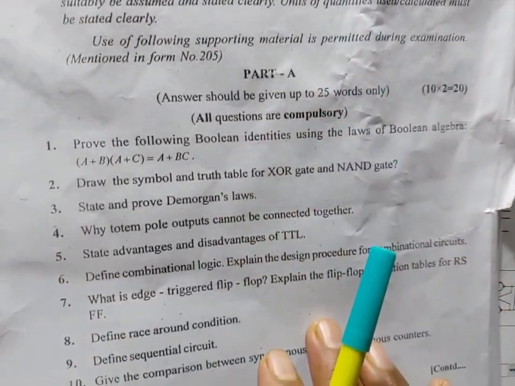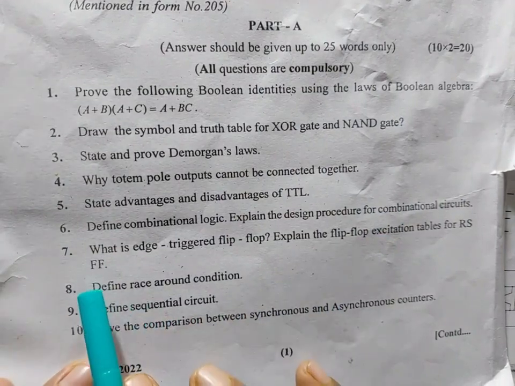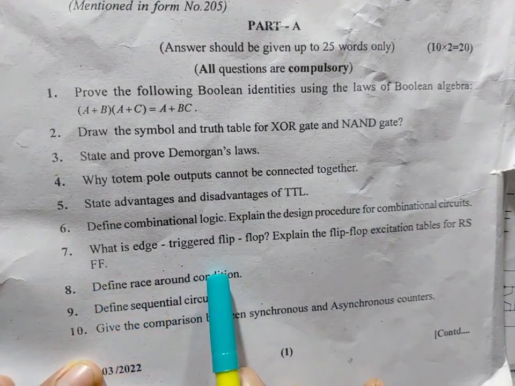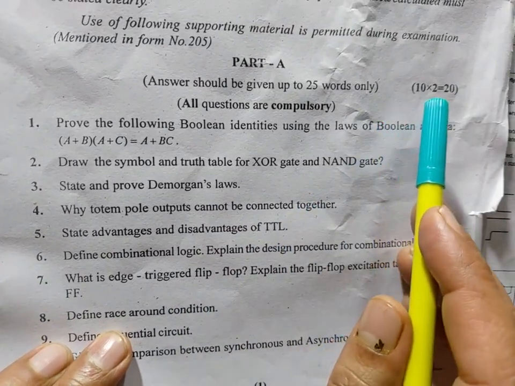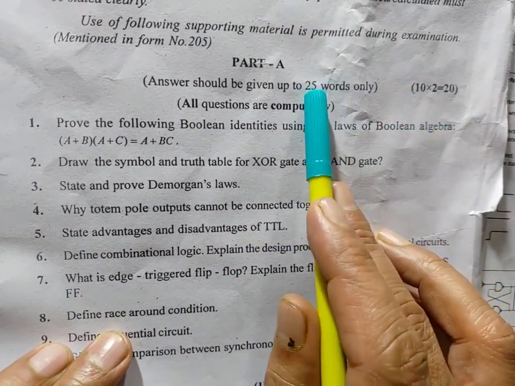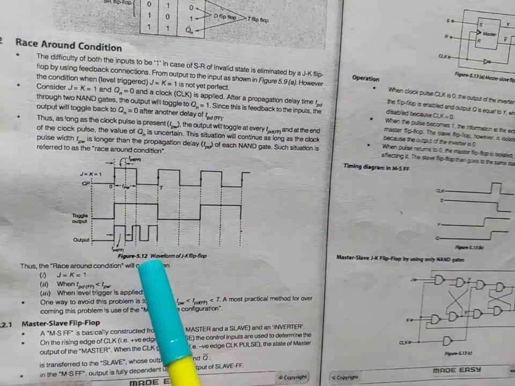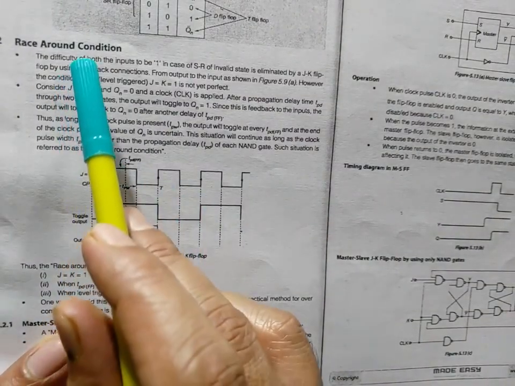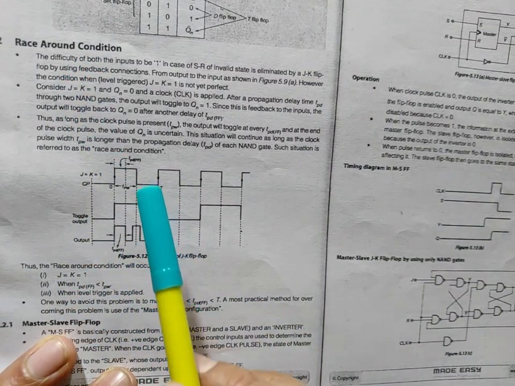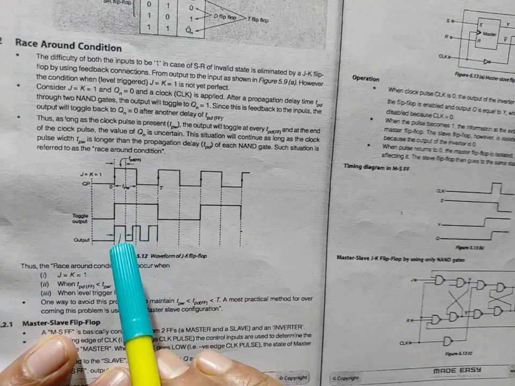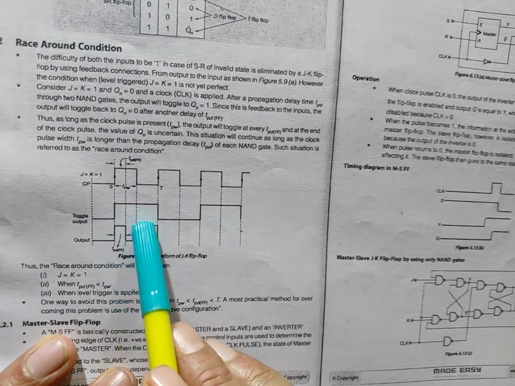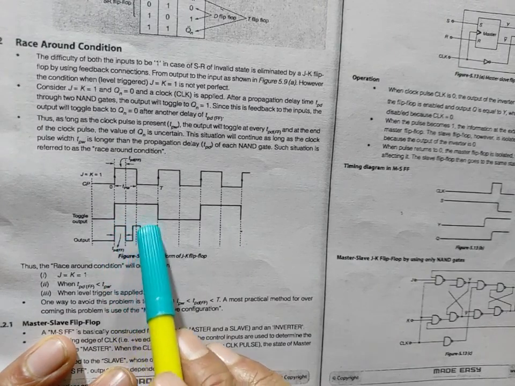We have reached here and I'm providing the solution to question number 8, which asks you to define race around condition. It is 2 marks and a 25 word answer is required. So race around condition happens in a JK flip-flop, where when the clock pulse is high, the output continuously toggles. The output continuously toggles.